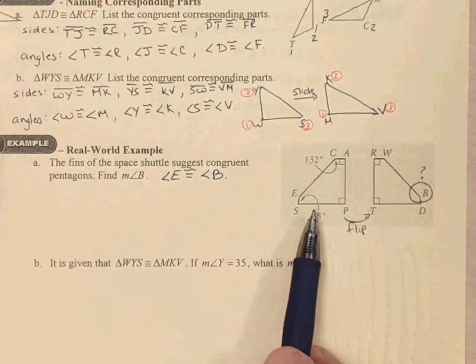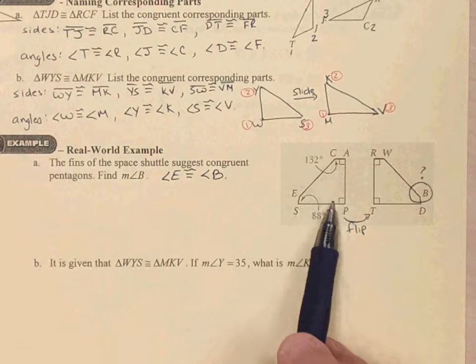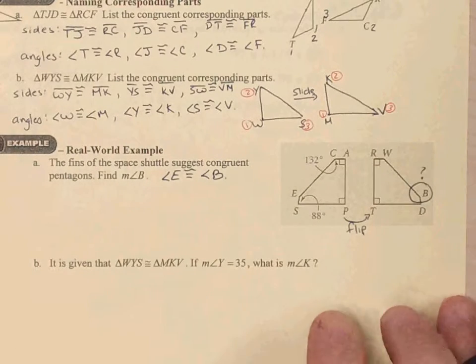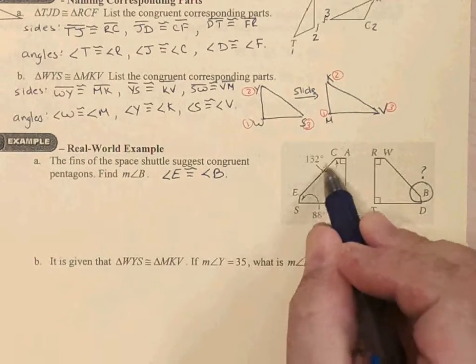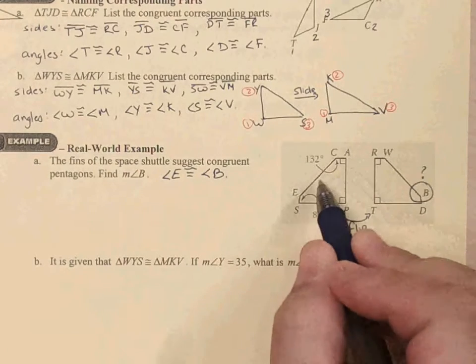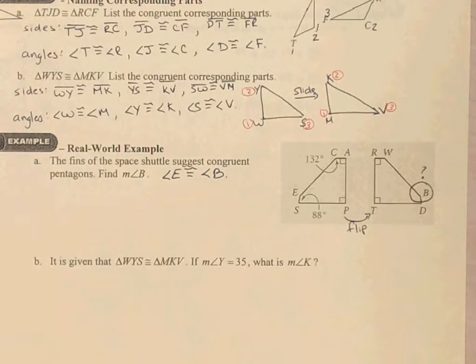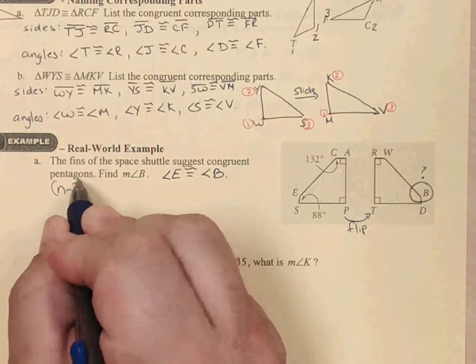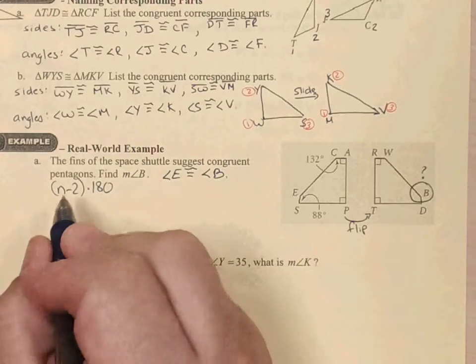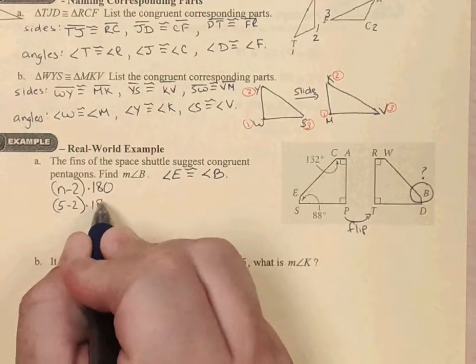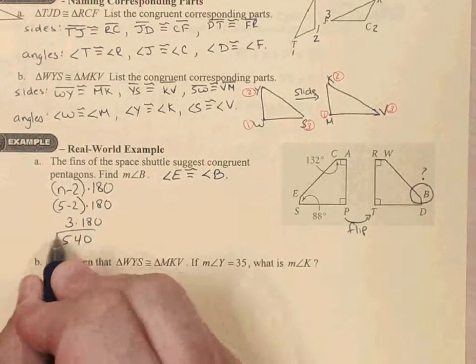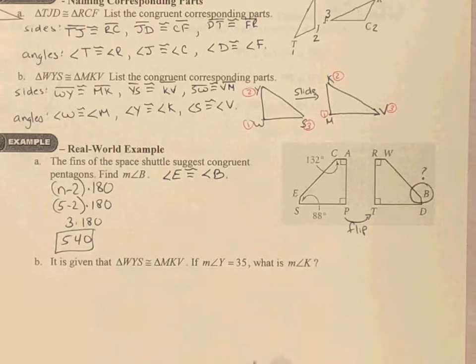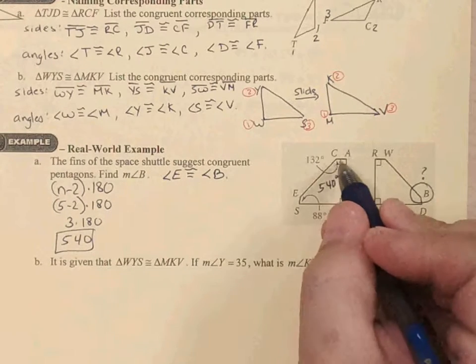Why is that going to help us out? Because on this figure, we know what all of these angles are. We're just missing one. And you guys are smart enough to remember from last week how to find the interior angle sum of this pentagon, and we can figure out what angle E is. So if you remember, n minus 2 times 180, which is really 5 minus 2 times 180, or 3 times 180. That's going to be equal to 540 degrees. But that's the entire pentagon. So we have to add up all of these angles.